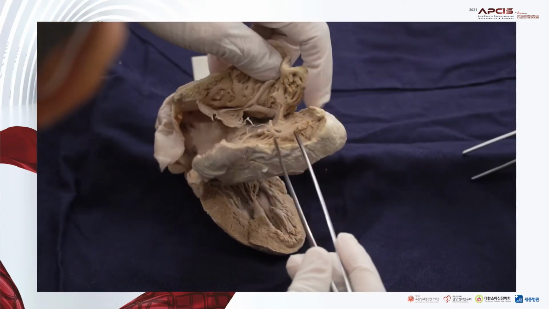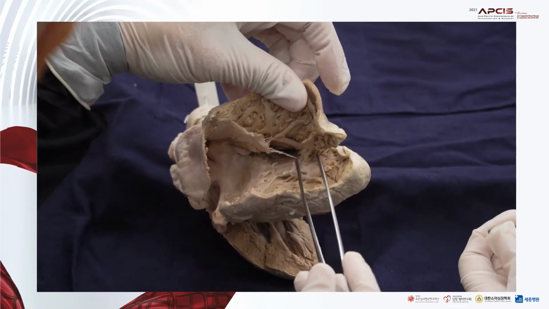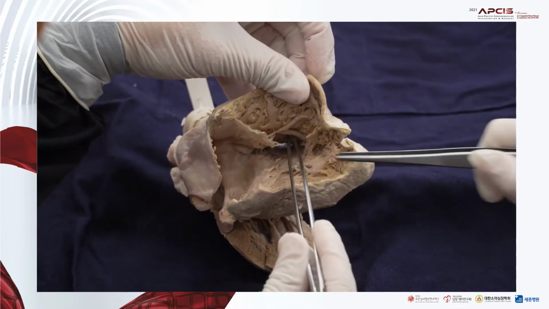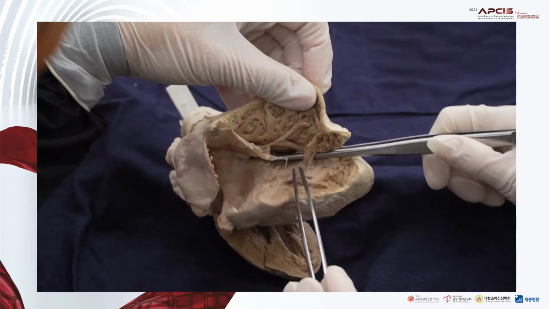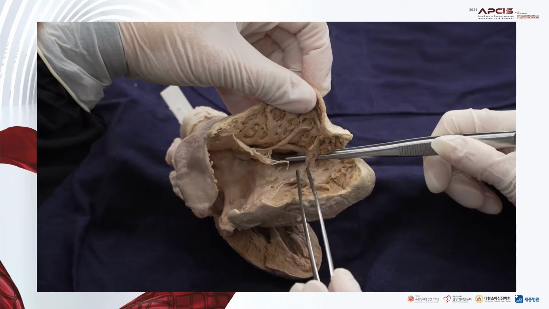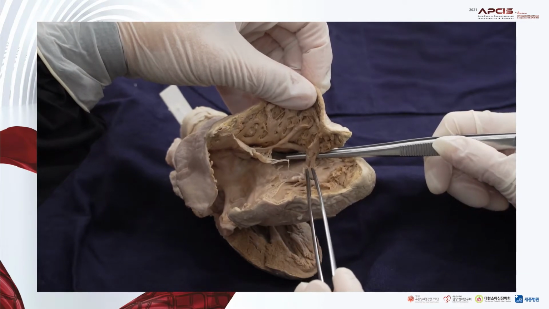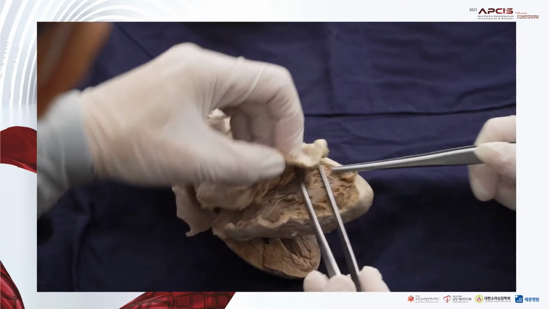In this particular specimen, there is a thick bridging muscle between the septum and the free wall, which we call the moderator band, which is a septoparietal band. One of the thick septoparietal bands is what we call the moderator band.